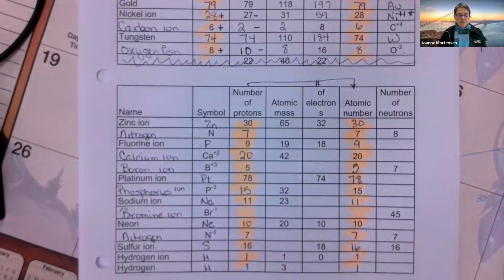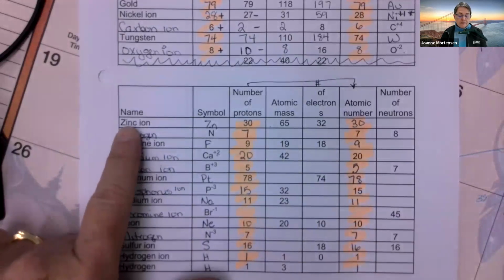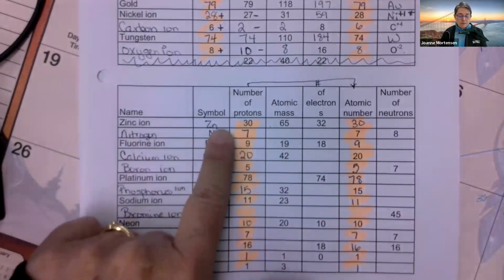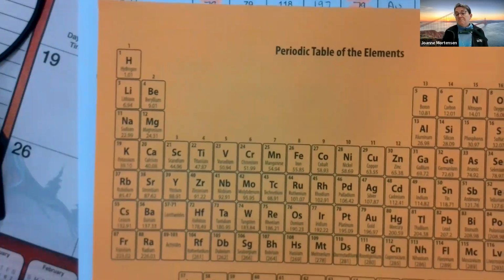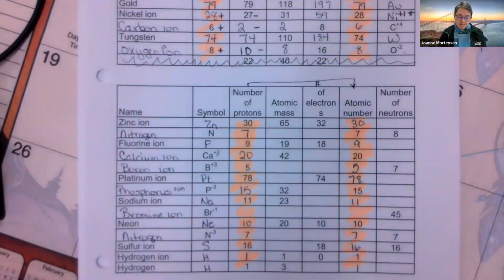So those were mostly based on having either the name or the symbol, and you can consult your periodic table. But hopefully some of these you've got memorized by now, some of the more common ones. Okay.